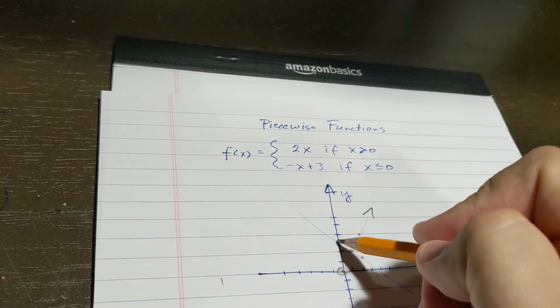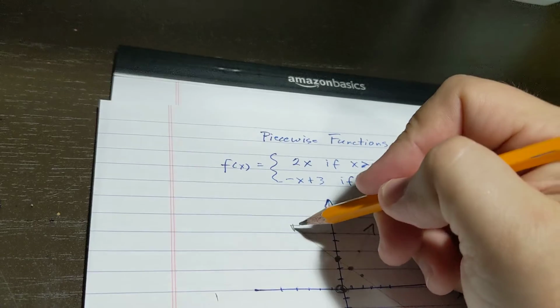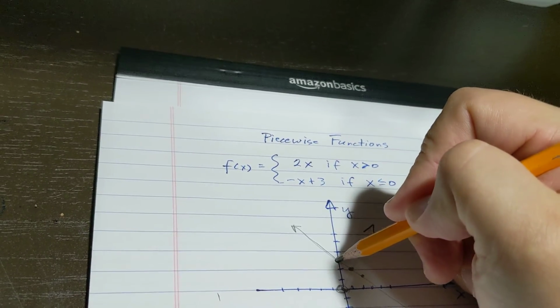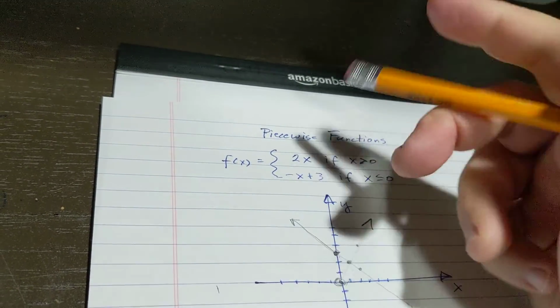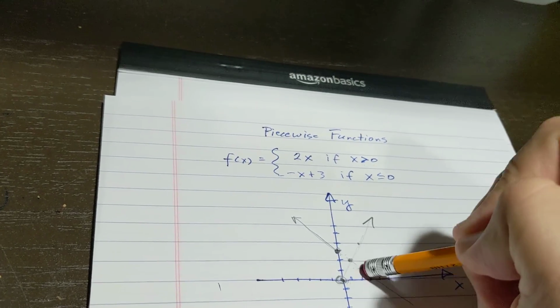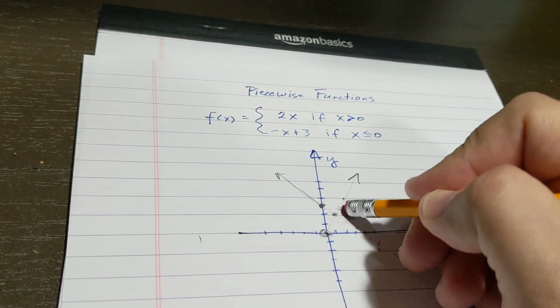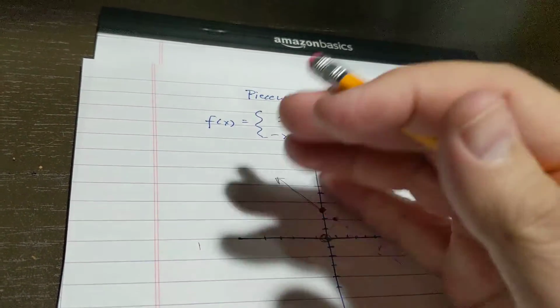And please notice that it's less than or equal to 0. So this is going to get colored in, and then this arrow goes this way. So I darken this in and color this in. And I want to come back and erase that part of it because this part is not part of the domain.